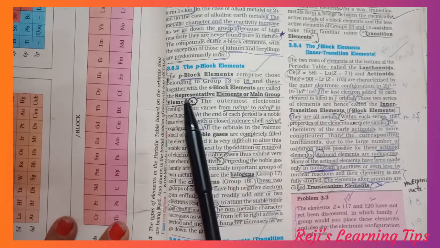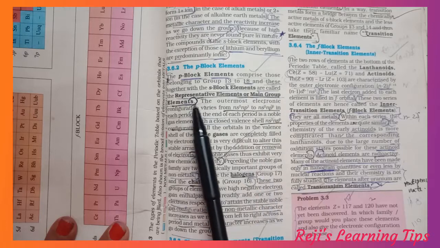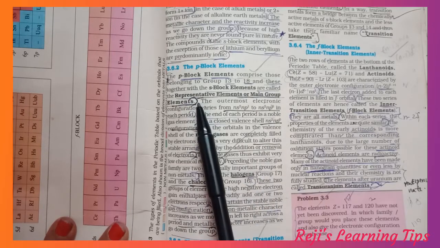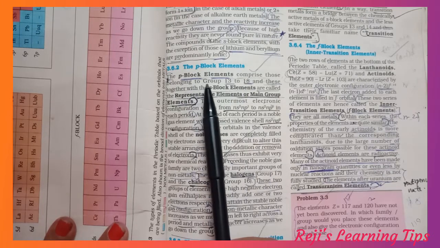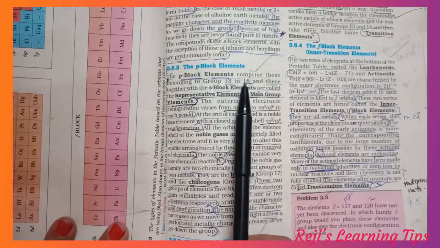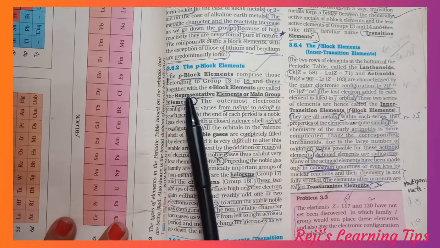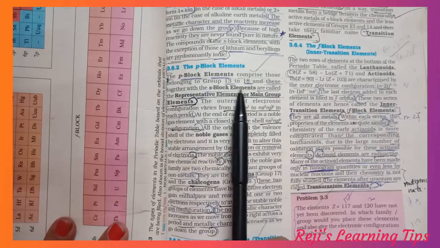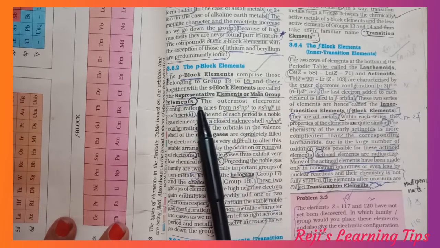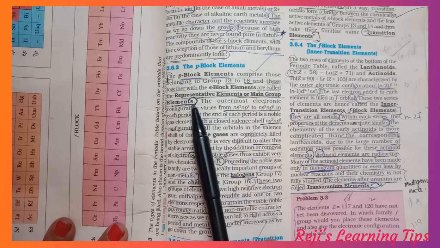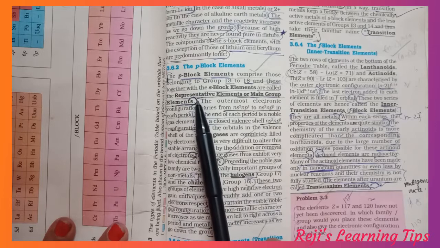the S block elements are called the representative elements or main group elements. The P block means group 13 to 18 elements, known as P block elements, and together with the S block elements, they are called representative elements or main group elements.